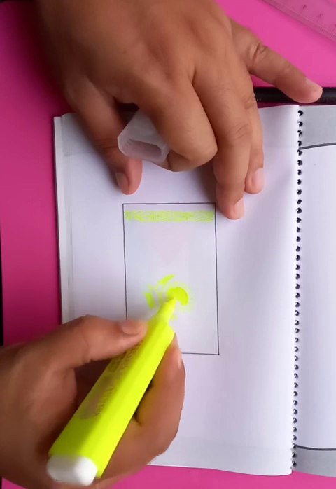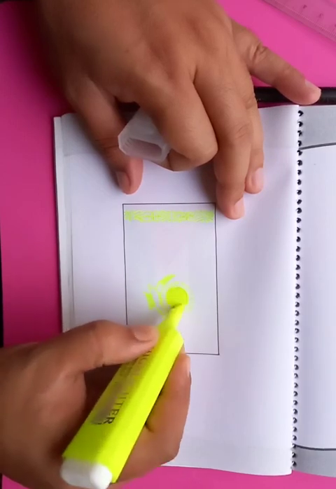All right, let's fill up the whole circle here.